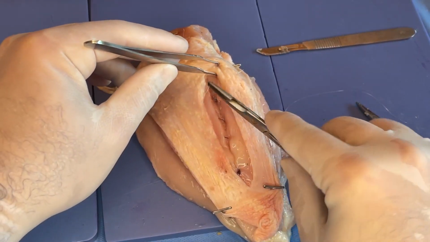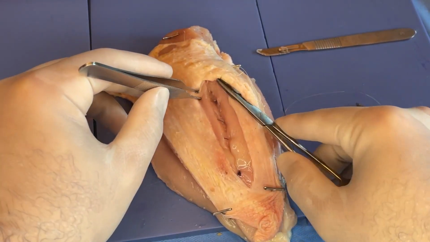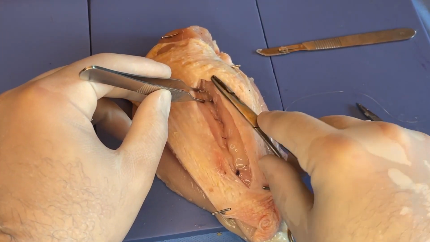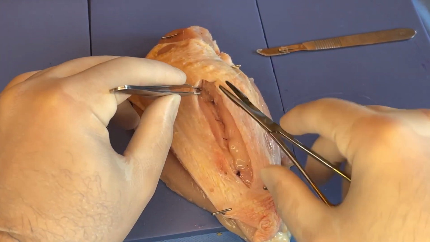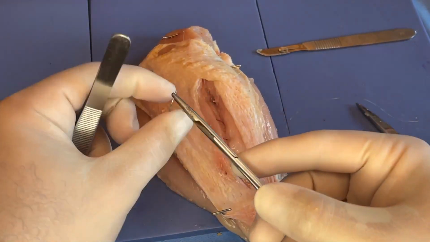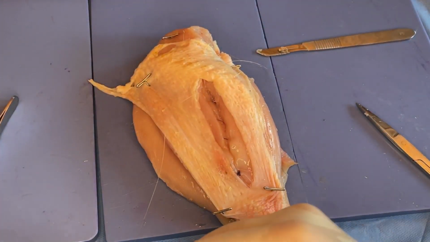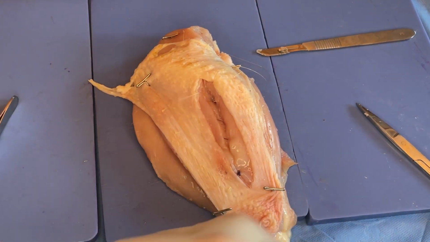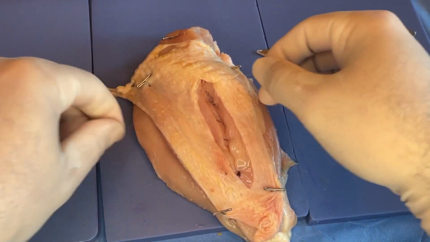So with the subcuticular, I start that off with a bite that's actually below the skin, that's kind of deeper down, and this is just to anchor this suture. So I'm going to pull that through. I don't have my reading glasses on. I'm going to try to.